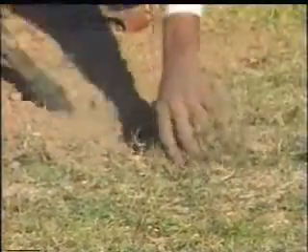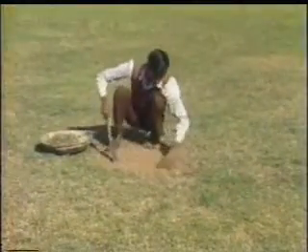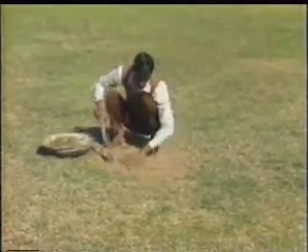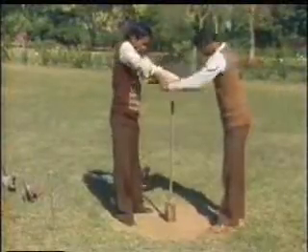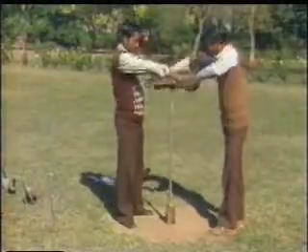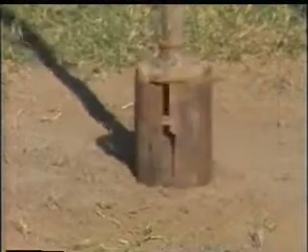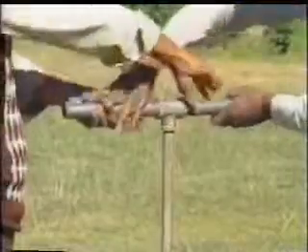To obtain sample by auger boring, the surface is cleared of the vegetation. Auger is then placed vertically on the cleaned surface. It is then advanced into the soil by rotating and pushing downwards.